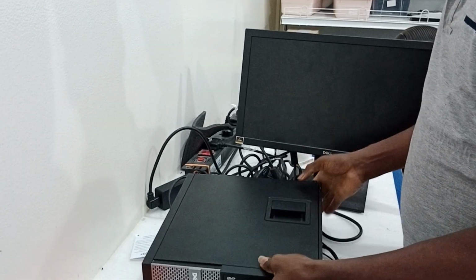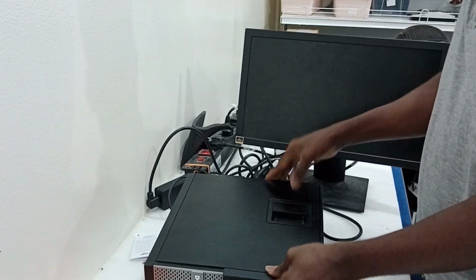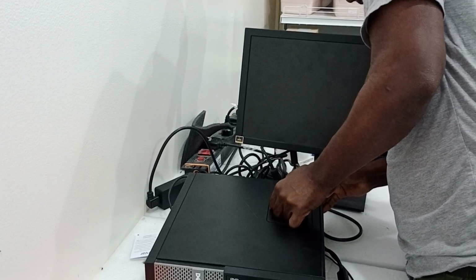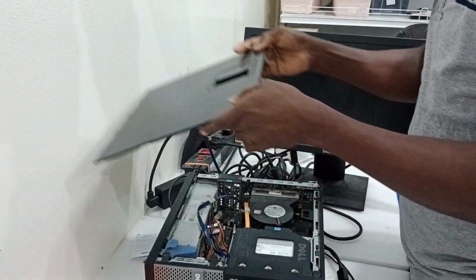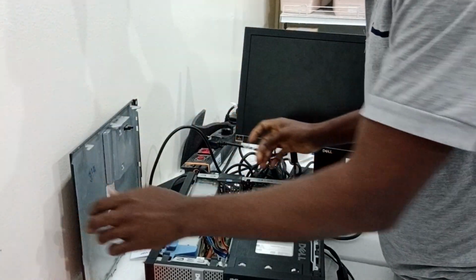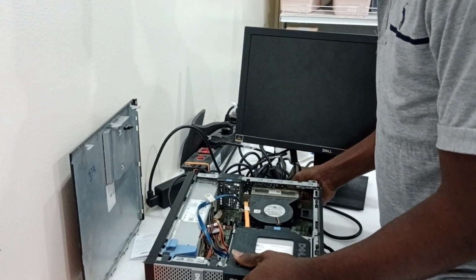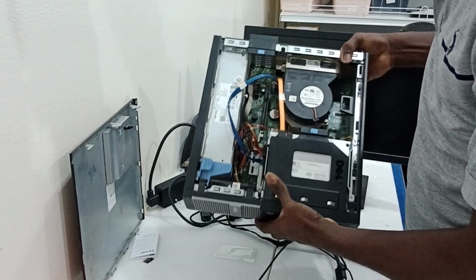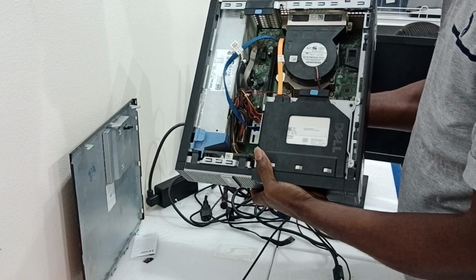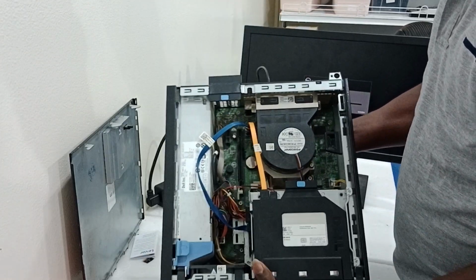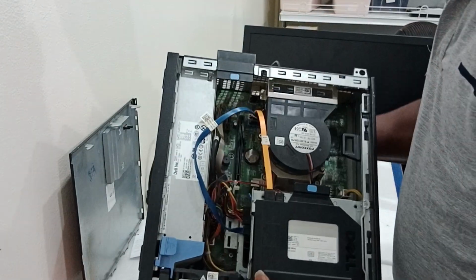And you are going to open our PC. This is the inside of our PC, because there is a lot of stuff that can cause this issue.